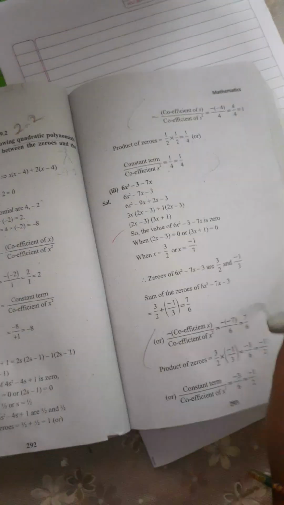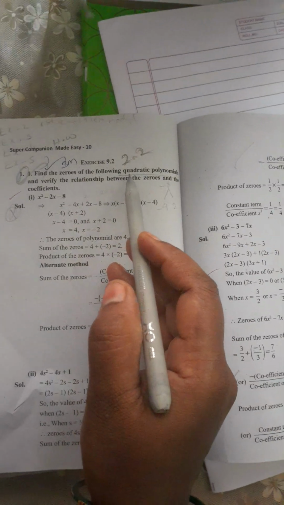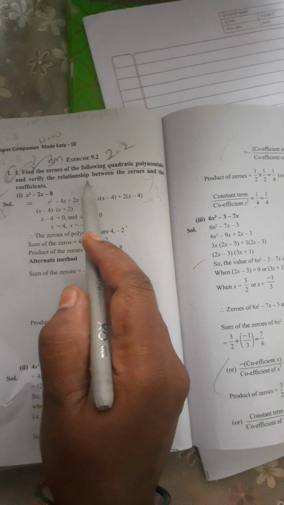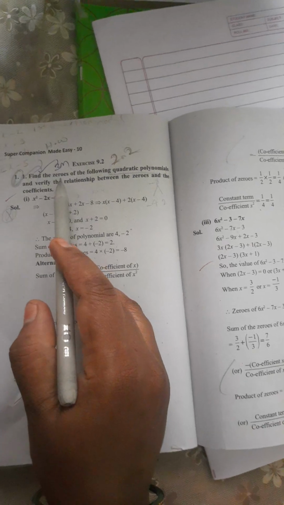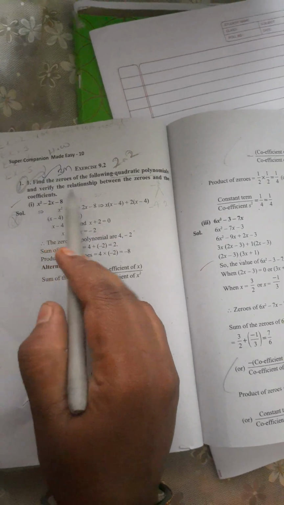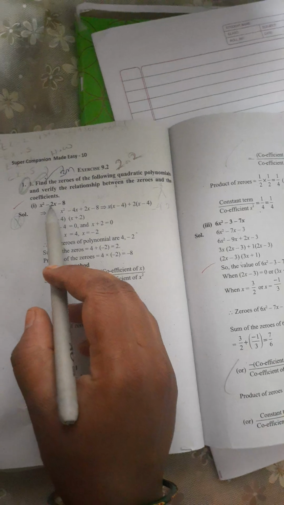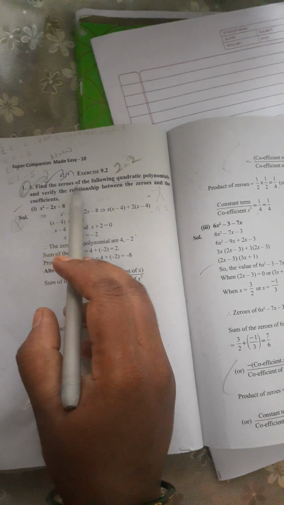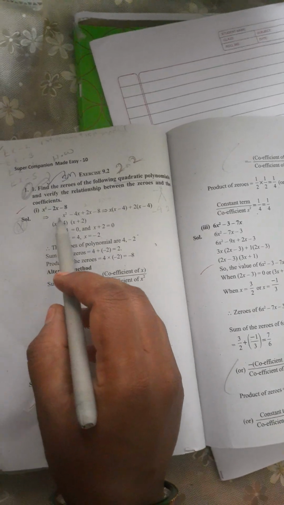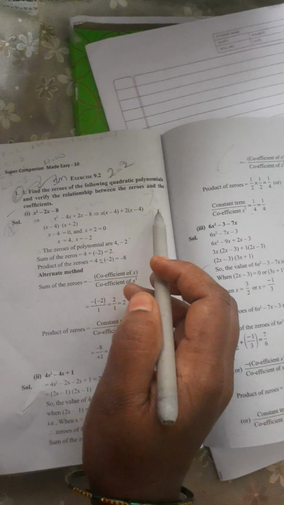Next we want to learn this. Find the zeros of the following quadratic polynomial and verify the relations between the zeros and the coefficients. First of all, we need to find the zeros of the polynomial, and then we have to verify the relationship between zeros and the coefficients. How to find the zeros of the quadratic polynomial? First we have to use the factorization method.